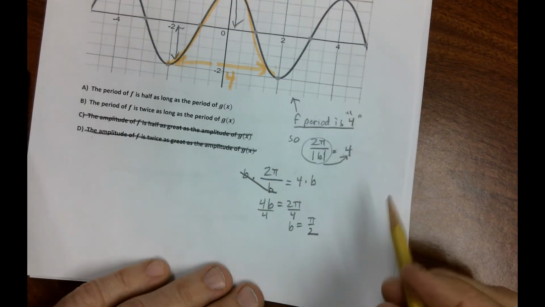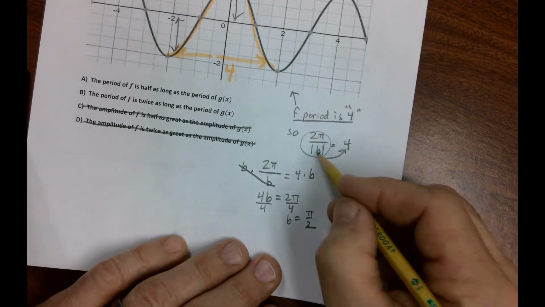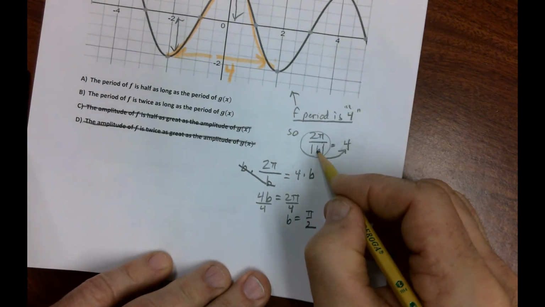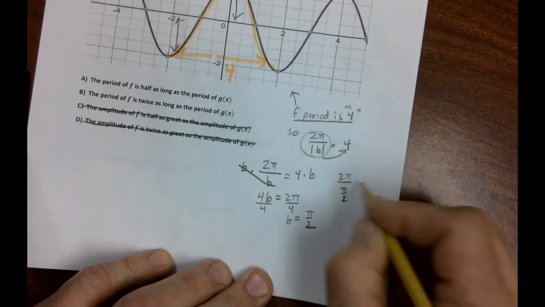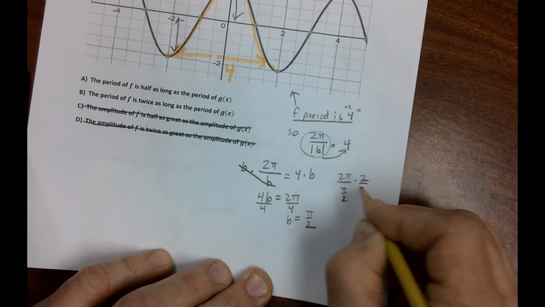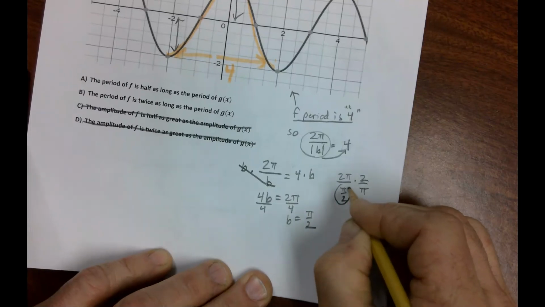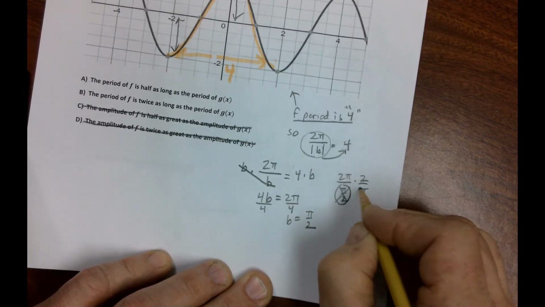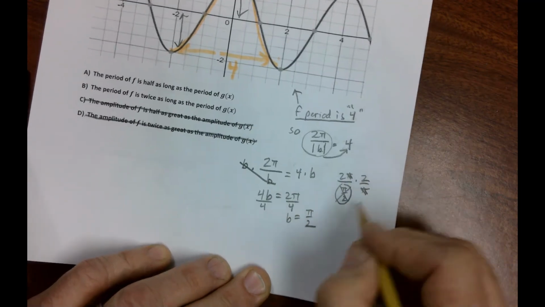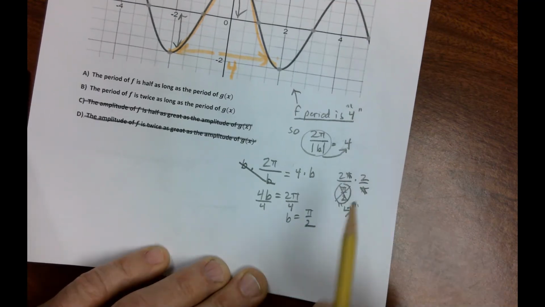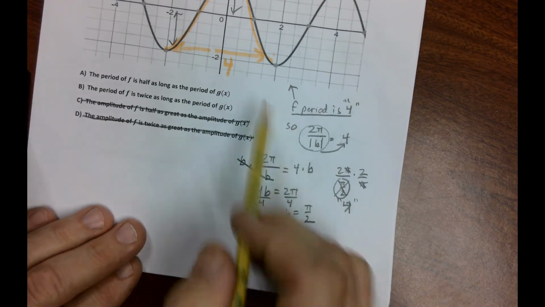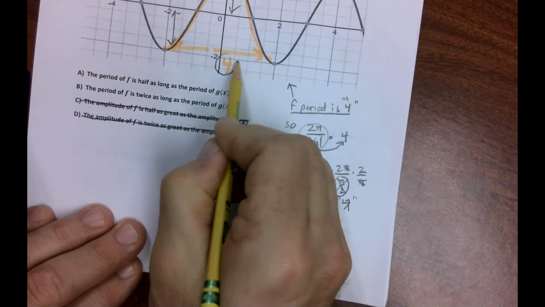Which would make sense because if we took a look at this and we went 2 pi all over pi over 2, we would multiply by 2 over pi. Remember, you multiply by the reciprocal, and these would cancel, and we'd end up with the period being 2 times 2, which is 4, which is what we want. So in this problem, we know the period, or the frequency, is 4.